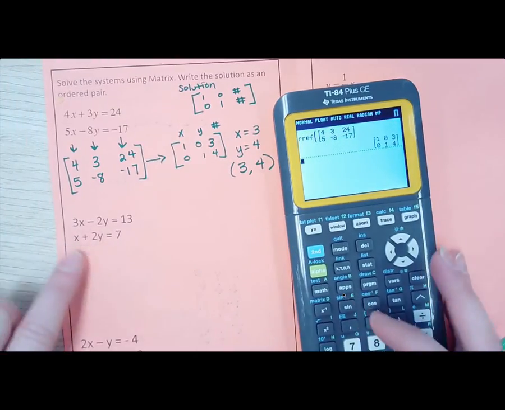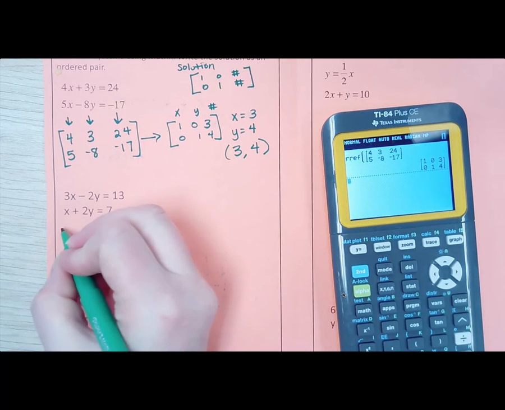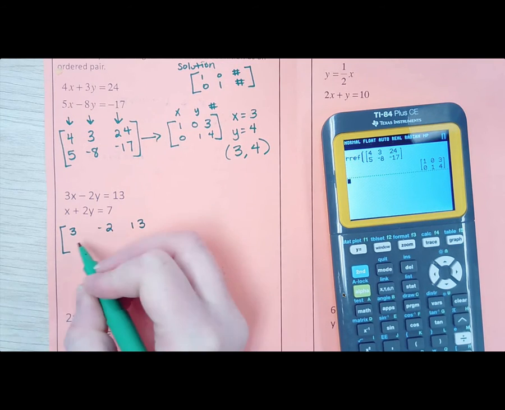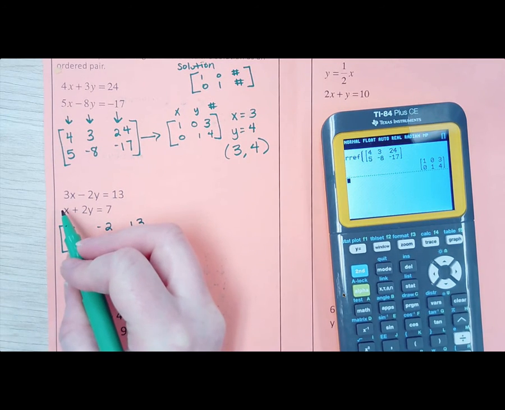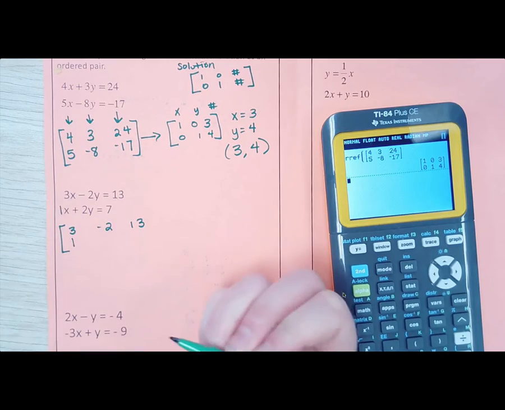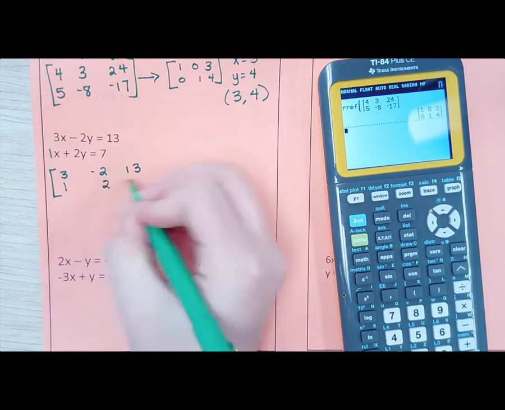All right, so let's do the next one. So we're going to convert this to a matrix. 3, negative 2, 13. If there is an x, you're going to put a 1 there because the coefficient is 1. 2, 7.